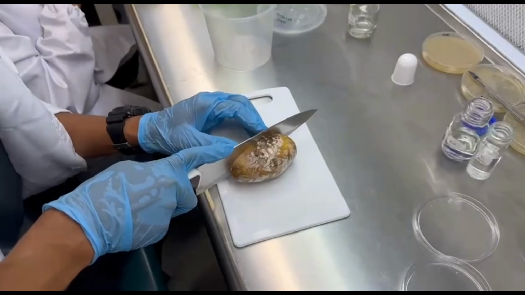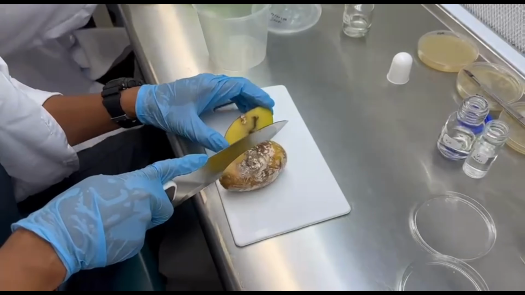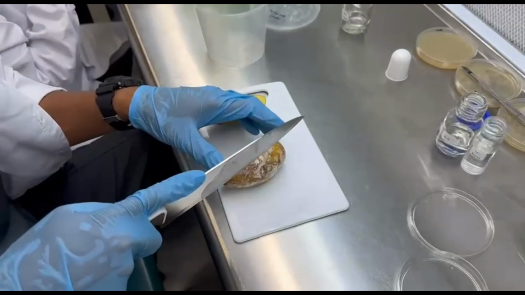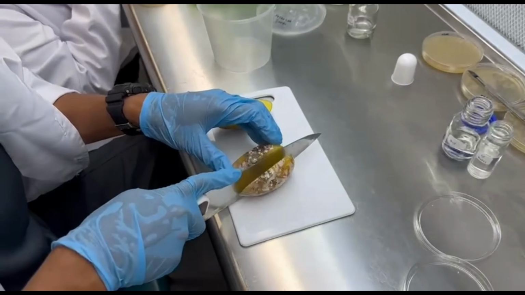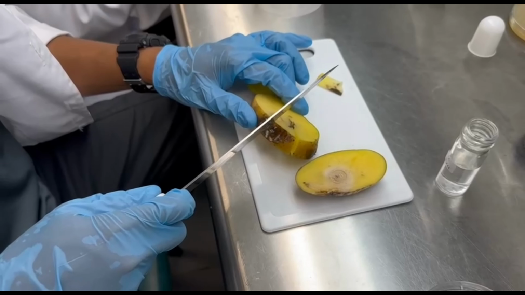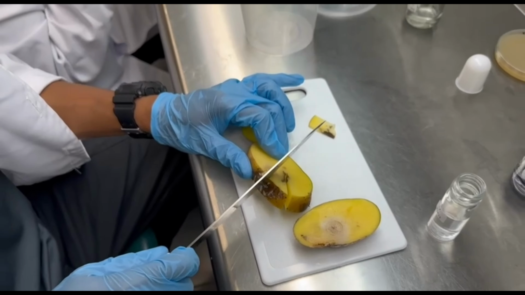A small piece of lesion was cut from the infected potato sample using a sterilized knife, sterilized in 1% sodium hypochlorite, and transferred to new PDA agar plates.